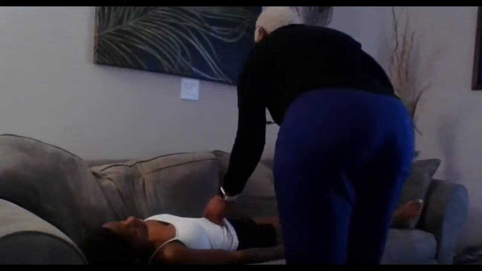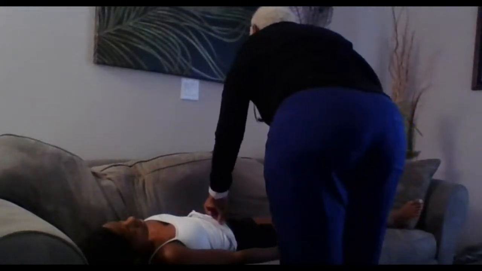Okay, and I'm going to start off by looking and inspecting your abdomen. Any bulges or pulsations, any signs of that. Then I'm going to listen to your right lower quadrant.